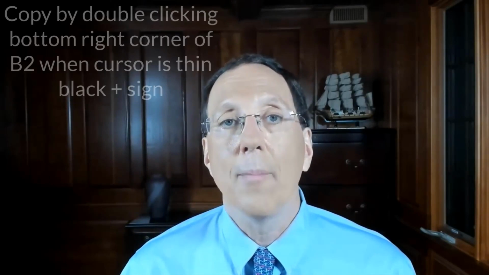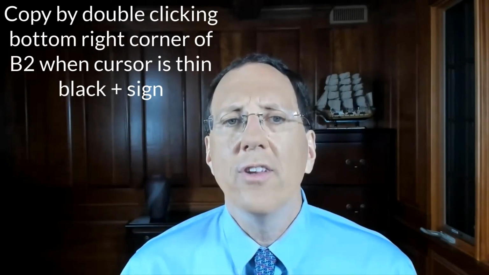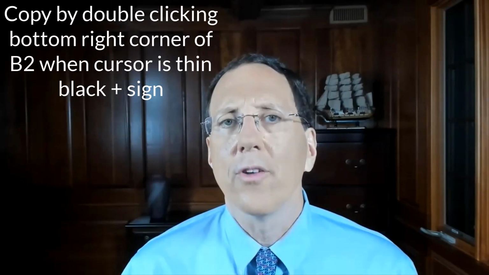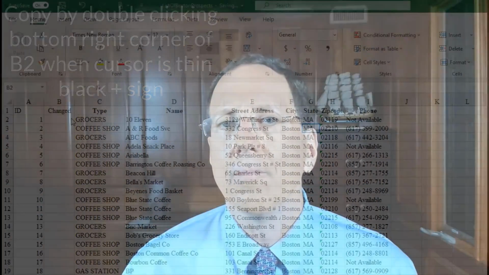We can do all kinds of straightforward math functions on the numbers in the ID column. For example, let's add 10 to every ID and store them in the changed column. This means the changed IDs start at 11. To do this, put your cursor in cell B2 and type equal A2 plus 10. Copy the cell down, and you should see a series of numbers, 11, 12, and 13, and so on.